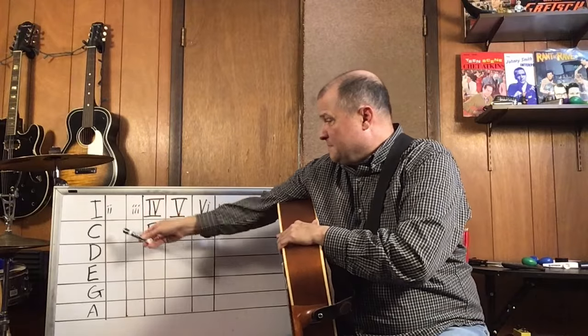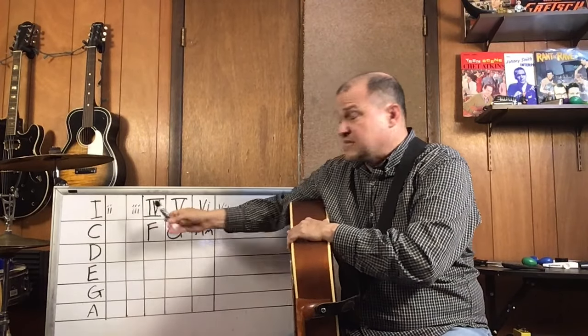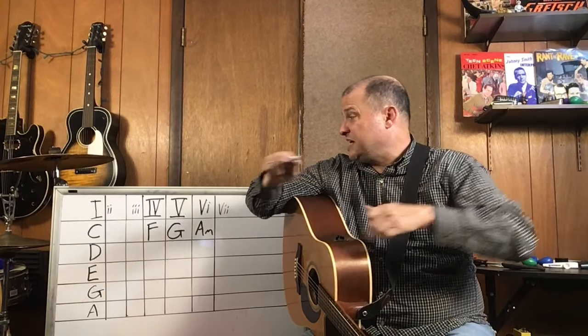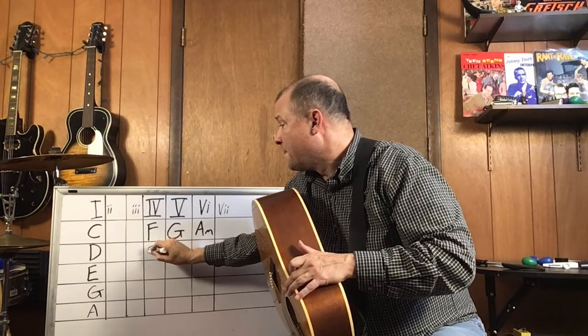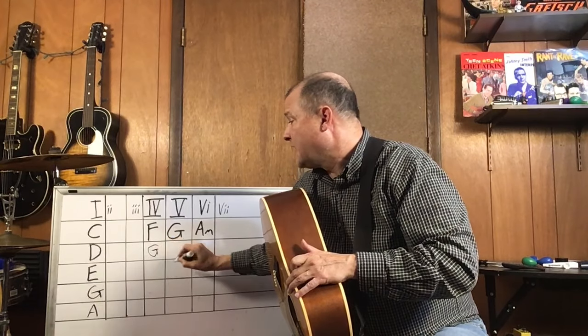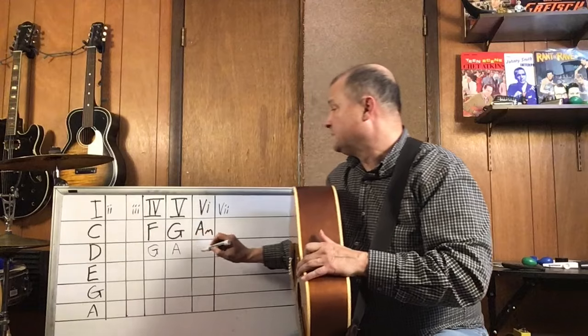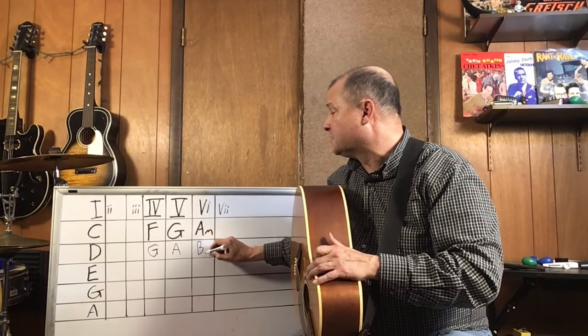C to F is 4 steps. C, D, E, F. 1, 2, 3, 4. You always count the first note. C, D, E, F. If I start on D: D, E, F sharp, G. G is going to be my 4 chord. A is going to be my 5 chord. And B minor is going to be my 6 chord.